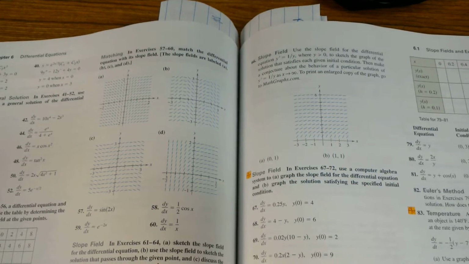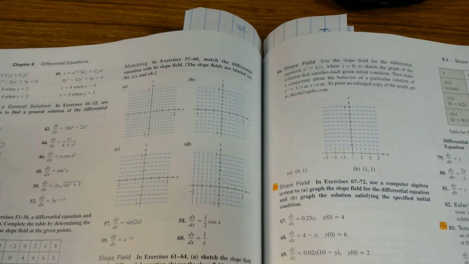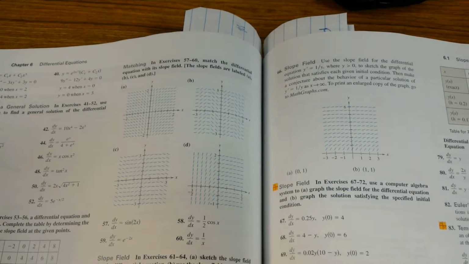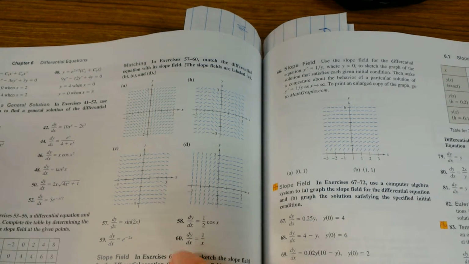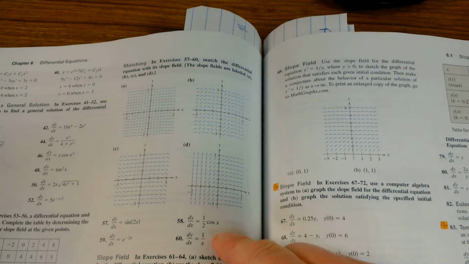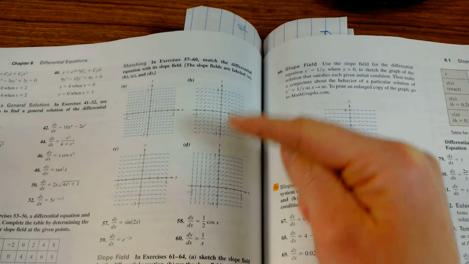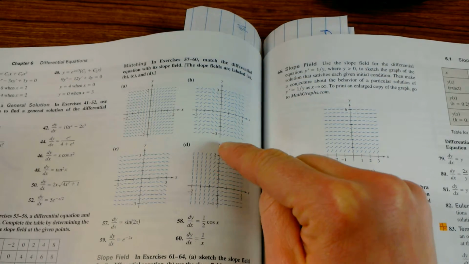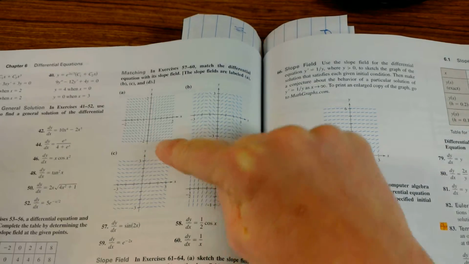So let's look at some in the book, because you can tell my drawing is not the best. Say we're looking at these, and we're matching. This is wanting us to match. Notice that, like the example I had, everything just involves an x. That means that they're all the same all the way down. So if we're trying to match these, let's just start with this one.